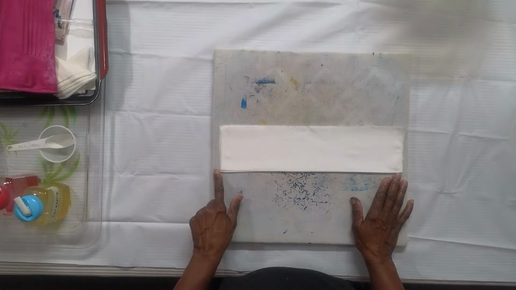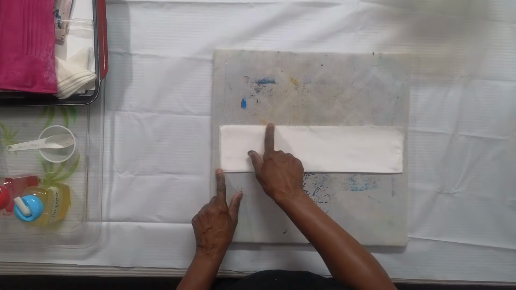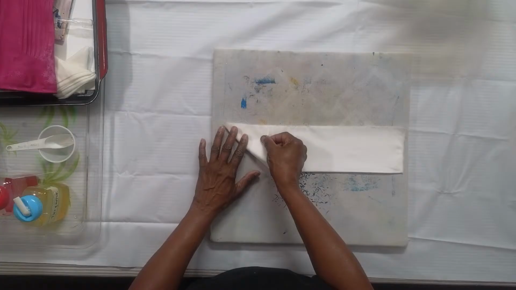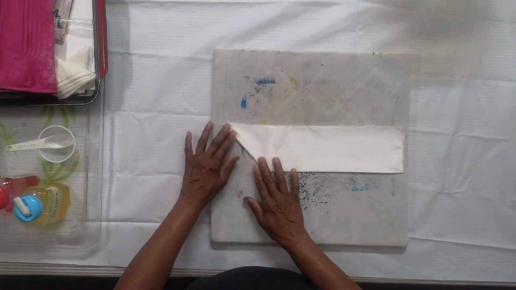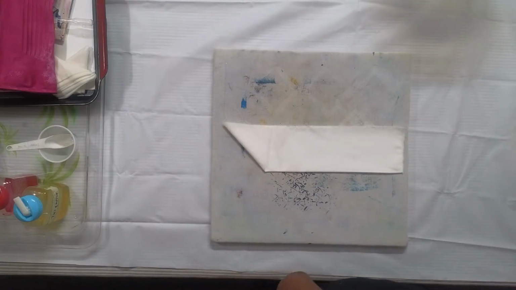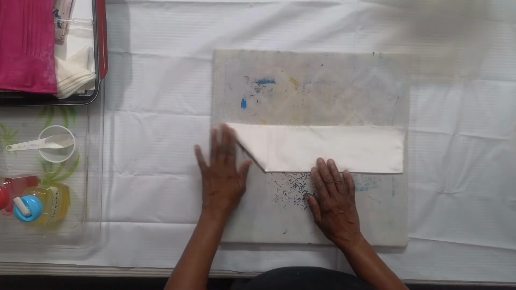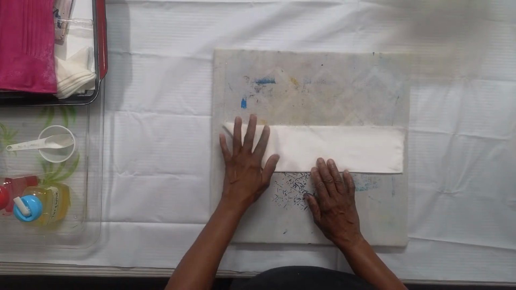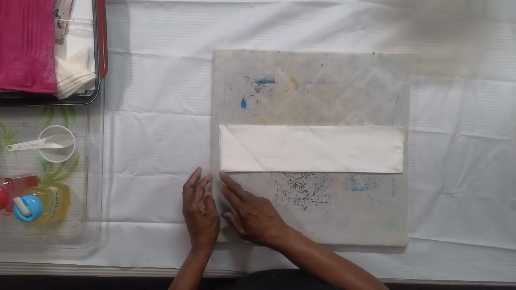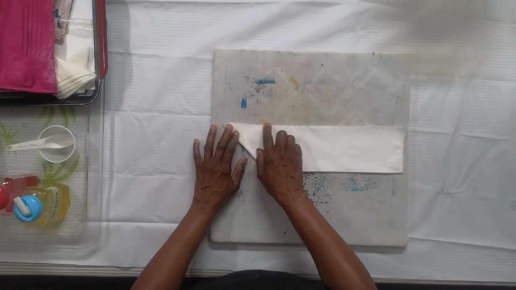Now what we're going to do is we're going to take this bottom right corner and we're going to bring it up to this edge here. So all we do is just take it and bring it up to that edge, and it automatically folds itself into a triangle. So let me know in the comments if you didn't get that, and I am going to do it several times before we actually dye the fabric. So now we actually have our 90-degree triangle here. And all we did was take this bottom right corner and bring it up to the top edge.